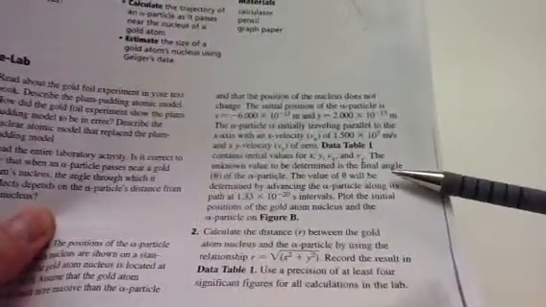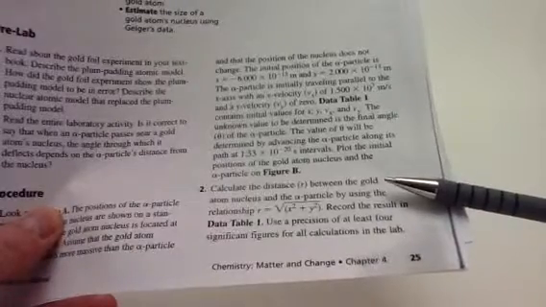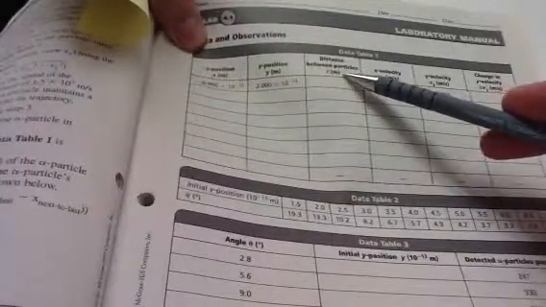Let's see, where are we at? Okay, so let's go back to, here we go. So the first thing you need to do is to calculate the distance r between the gold atoms. And that was on your table, page, there we go. So, this table right here, we need to figure out the distance between particles r. Okay, so that's the first step we need to do.